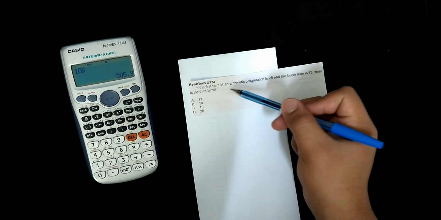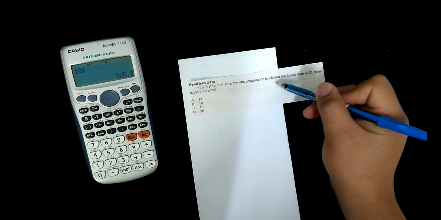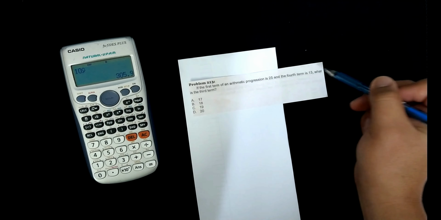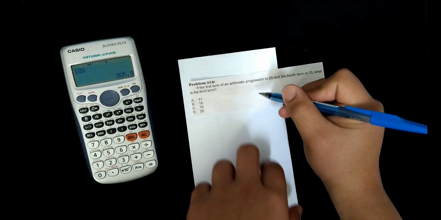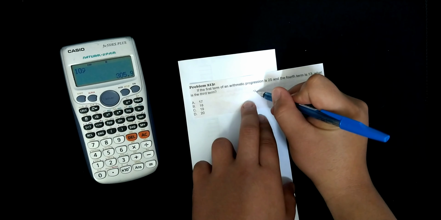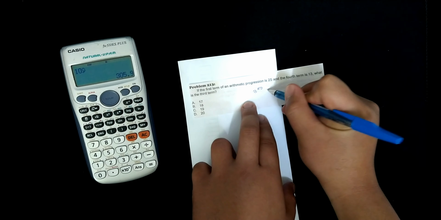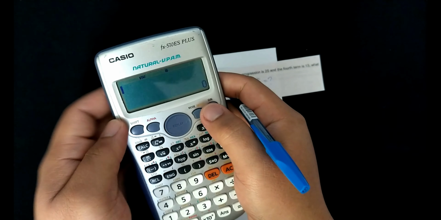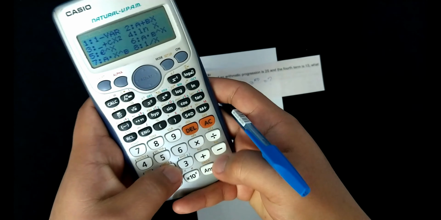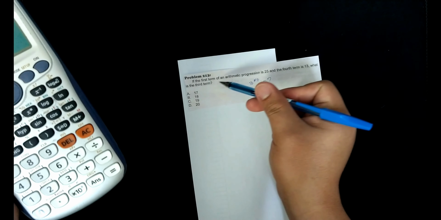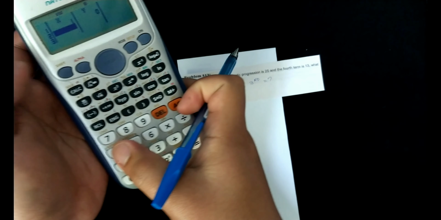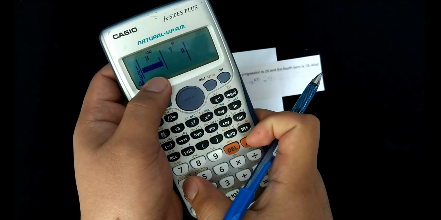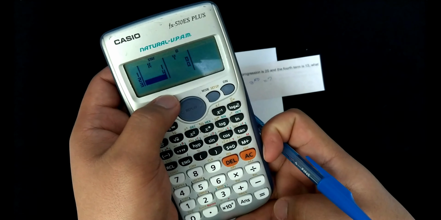If the first term of an arithmetic progression is 25 and the fourth term is 13, what is the third term? So we are finding the third term. So direct input to the calculator, mode 3-2. Since the given were the first term and the fourth term, we press it for the fourth term.